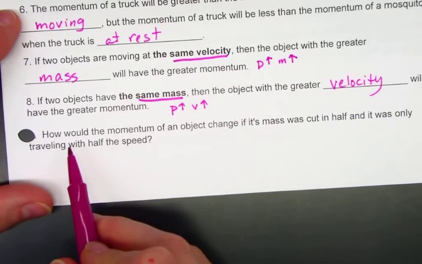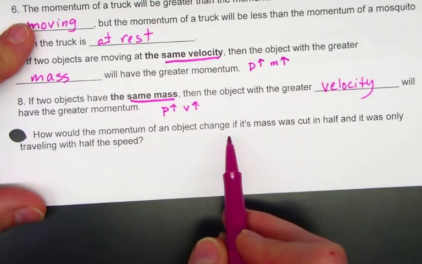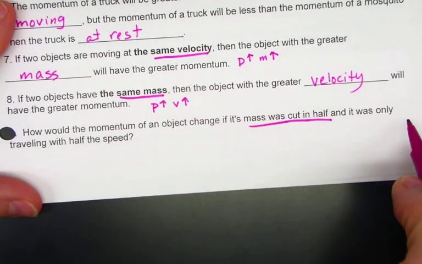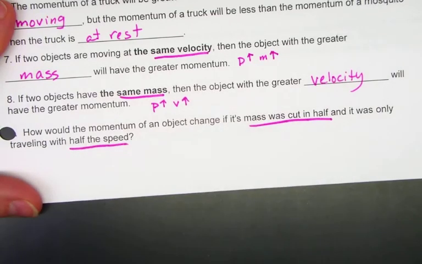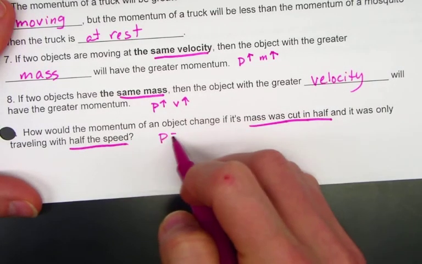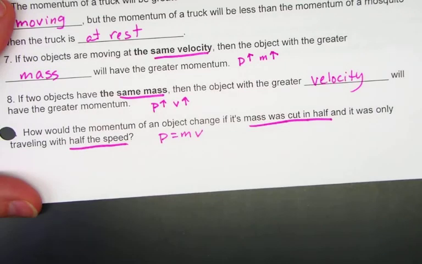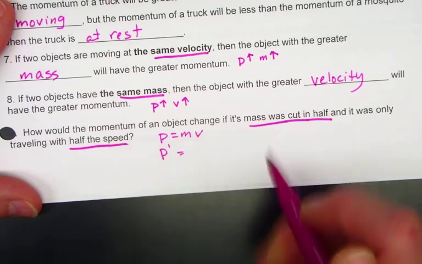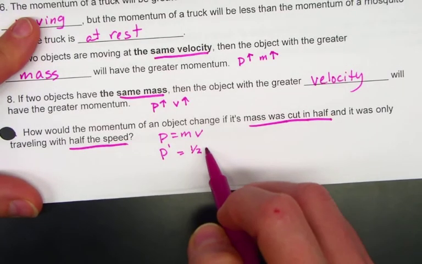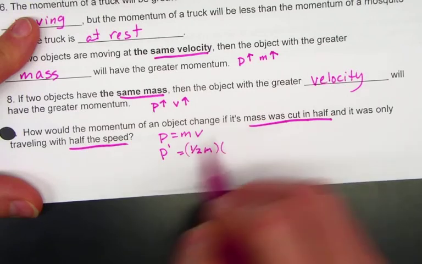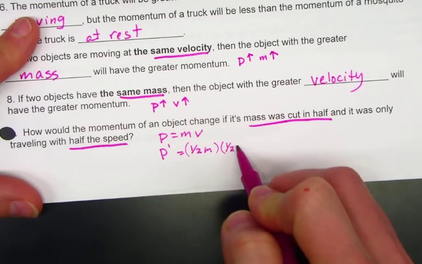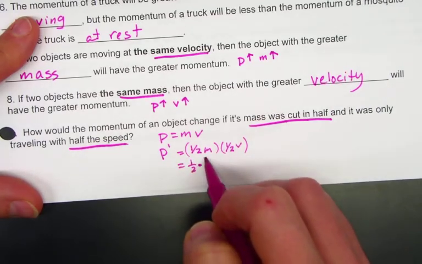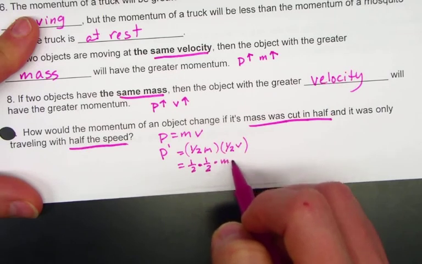Okay, so the last one here: how would the momentum of an object change if its mass was cut in half and it was traveling with only half the speed? So generally, we know momentum is mass times velocity, right? But if we have a new momentum, I'll call that p prime, it is going to have half of the mass, and it is going to have half of the speed.